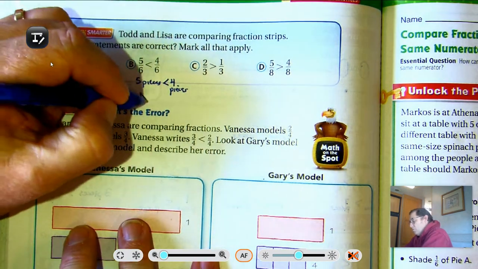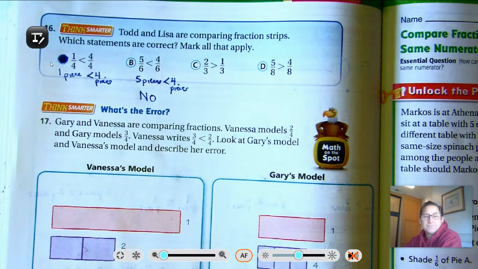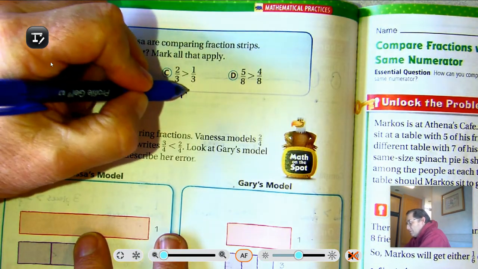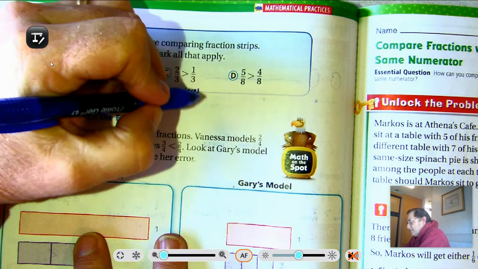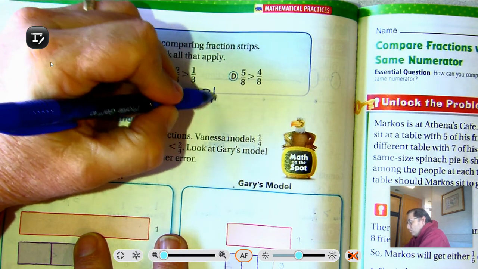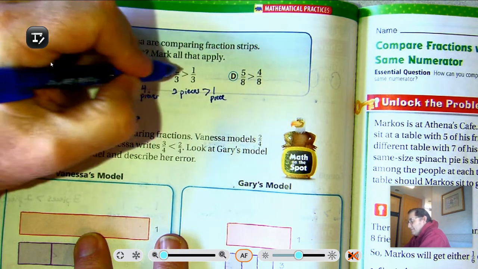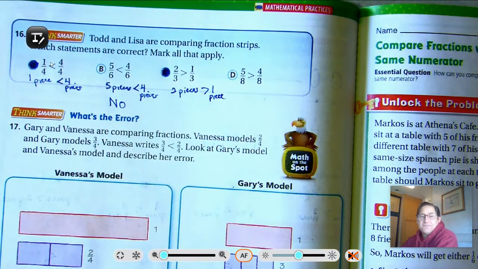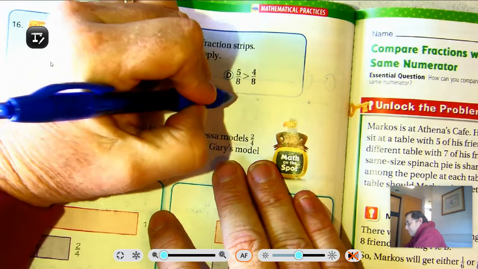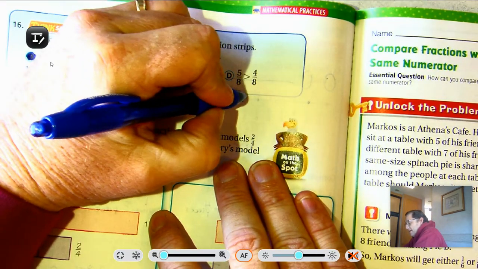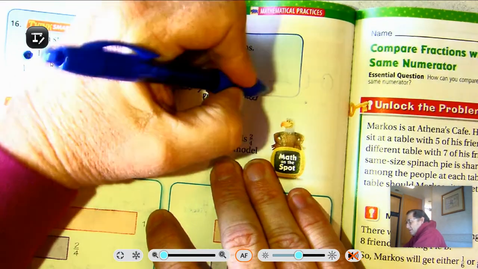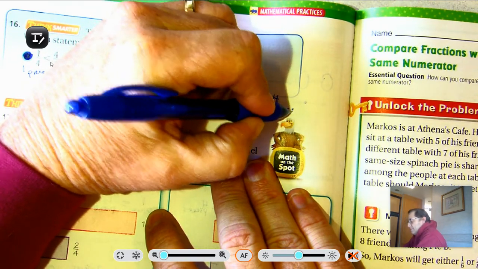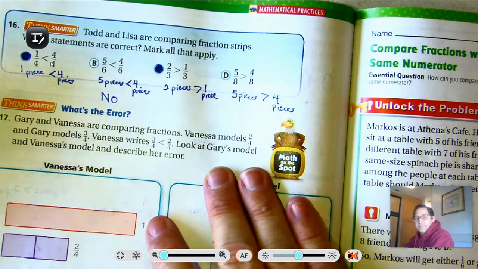No, so that's not correct. Is 2/3, 2 pieces, more than 1/3 piece? Yes, that's true. Is 5/8, so 5 pieces, greater than 4 pieces? Yeah, 5 is greater than 4.